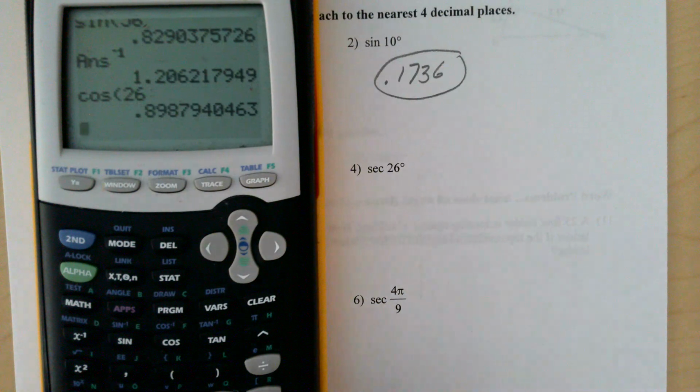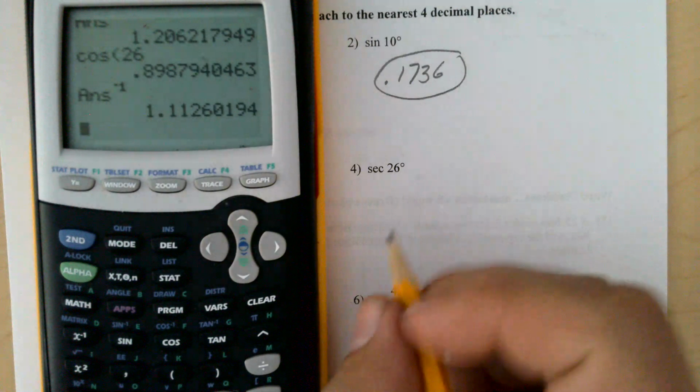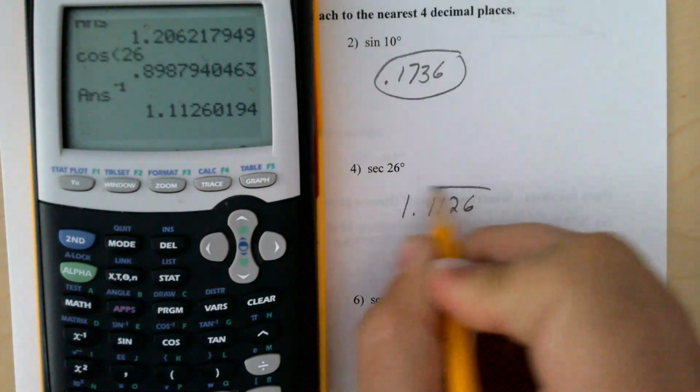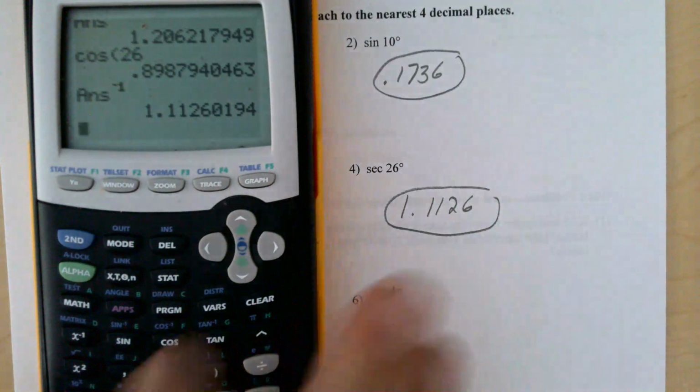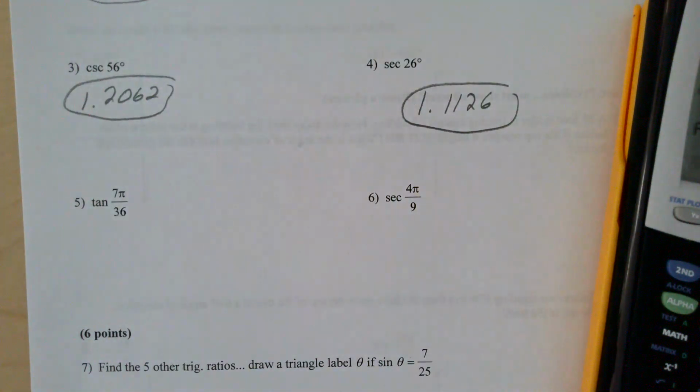But then I flip it. So x to the negative 1. And once again, I get an answer of over 1, so it's 1.1126.